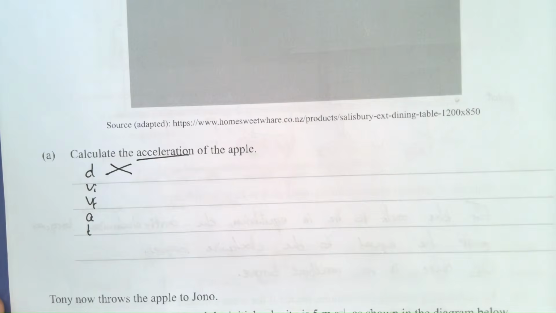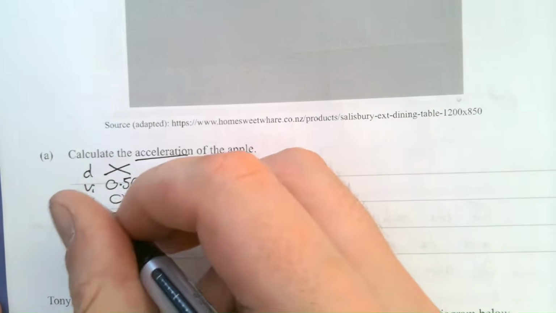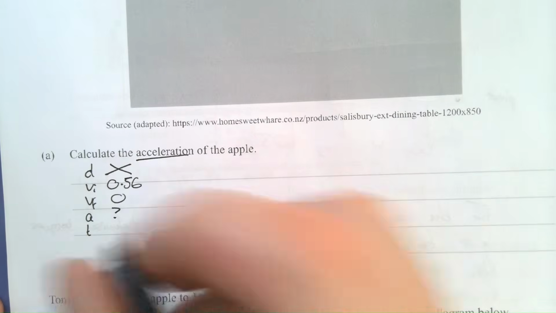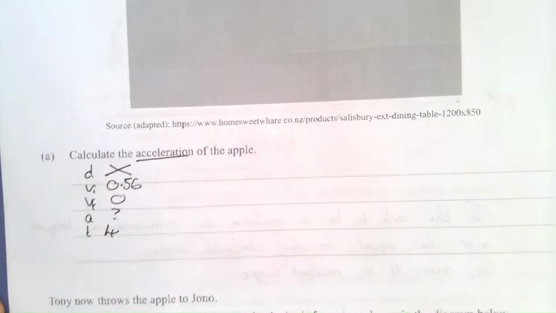D is not involved. We're not given it. We don't need to find it. It's irrelevant. VI was 0.56. VF was 0. Acceleration is what we're calculating. And T is 4.